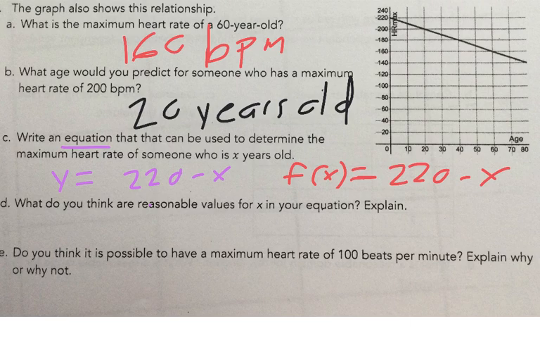To write the equation of a line, we need what two things? Slope and a y-intercept. That's all we need. If you can find those, you can write the equation of a line.